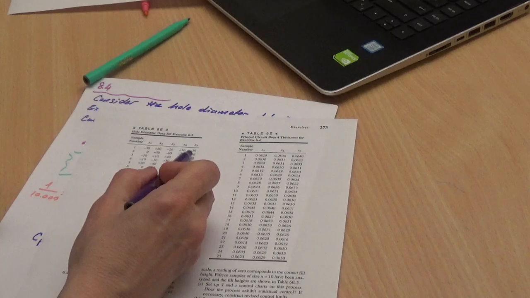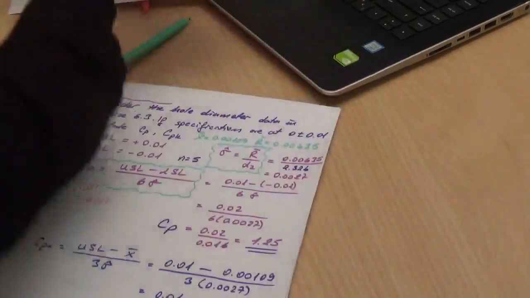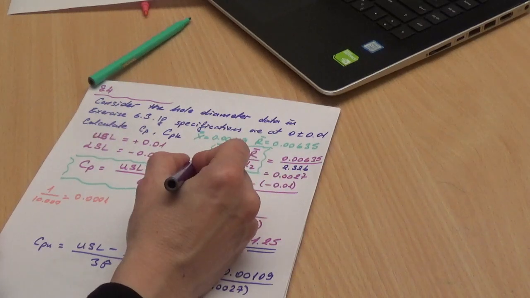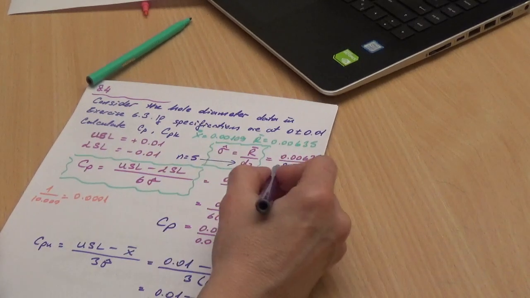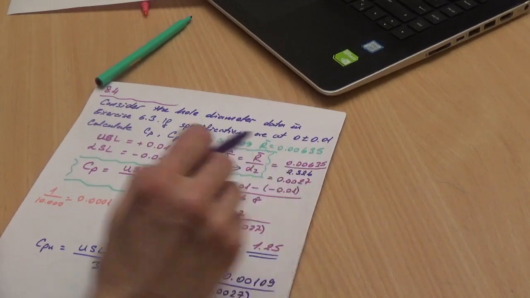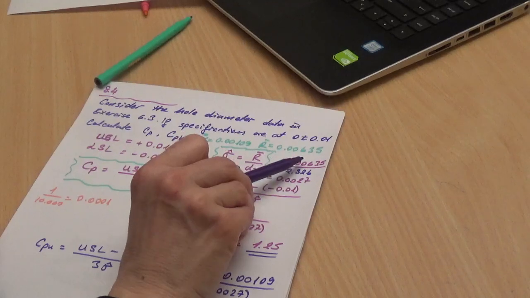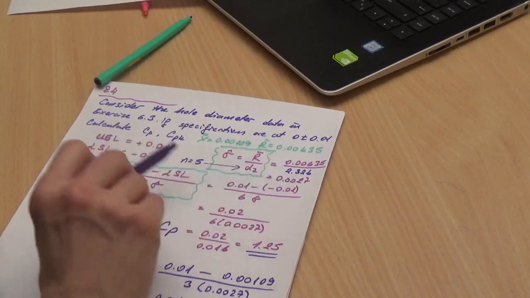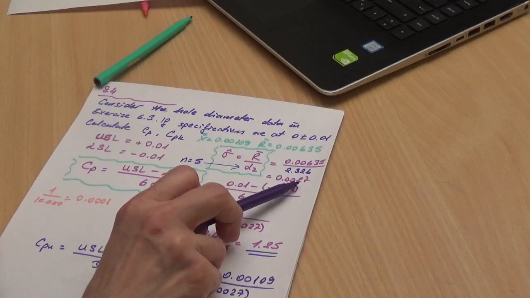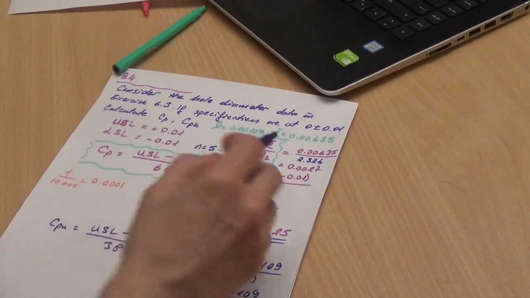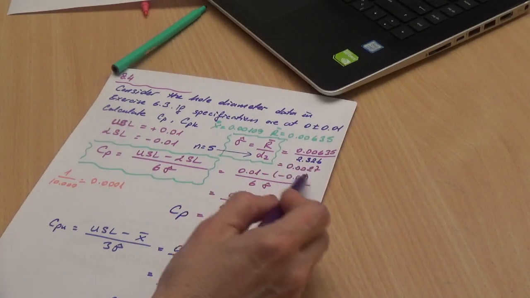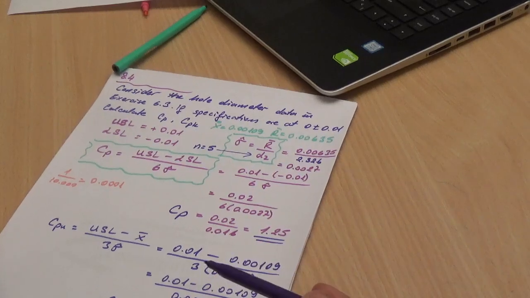For n equals 5, the D2 value is 2.326. And after we calculate this, our sigma is equal to 0.0027. So we use this sigma value in our calculations.